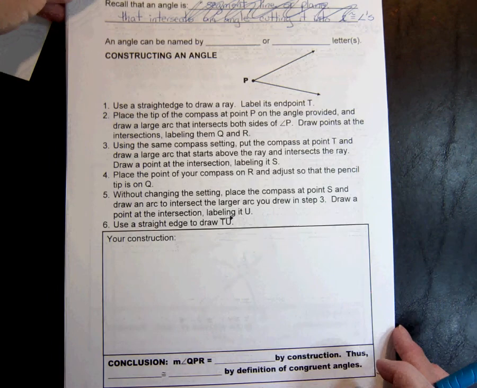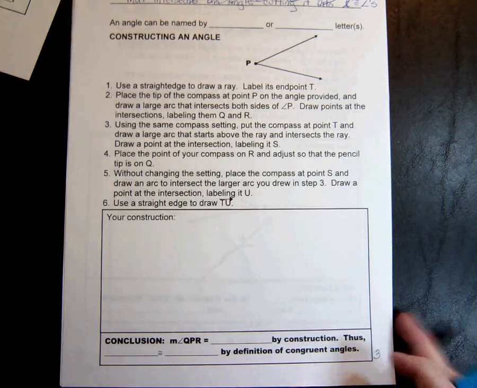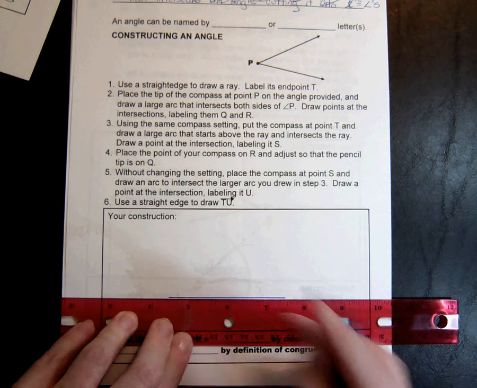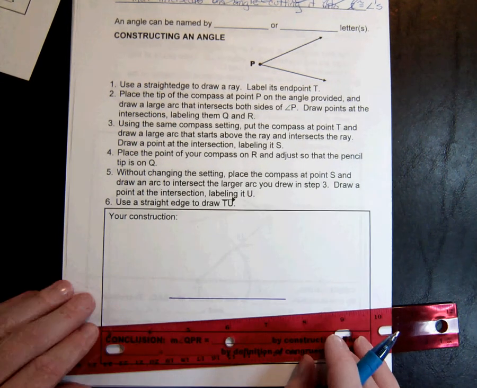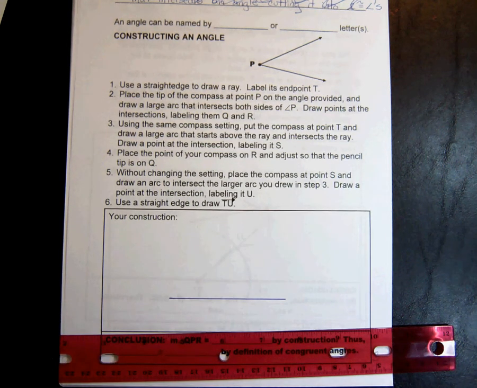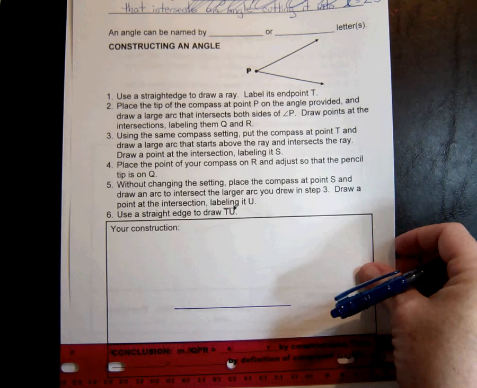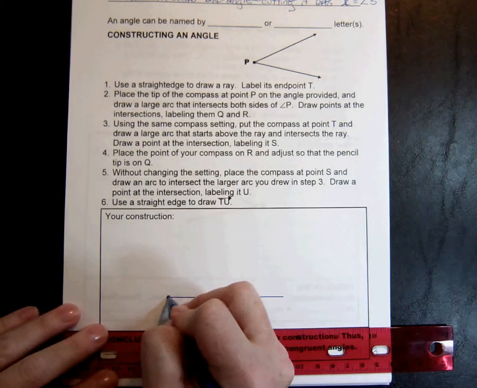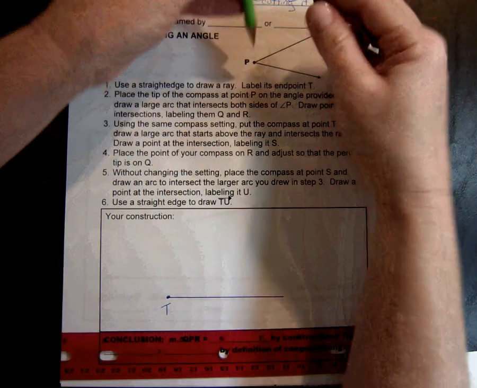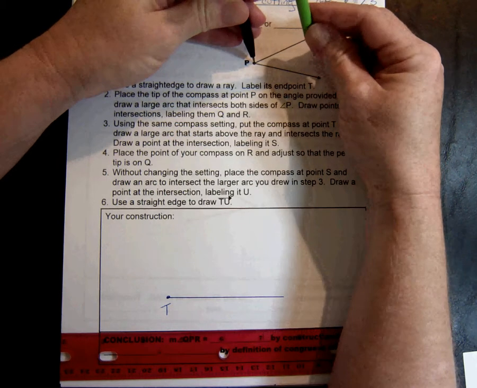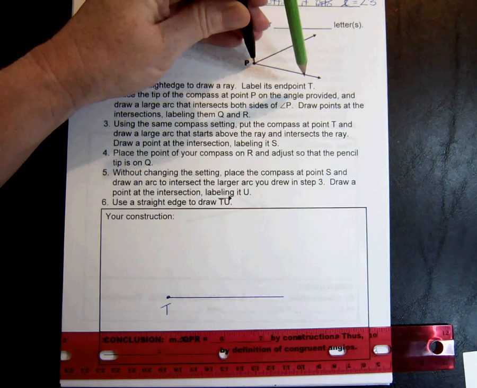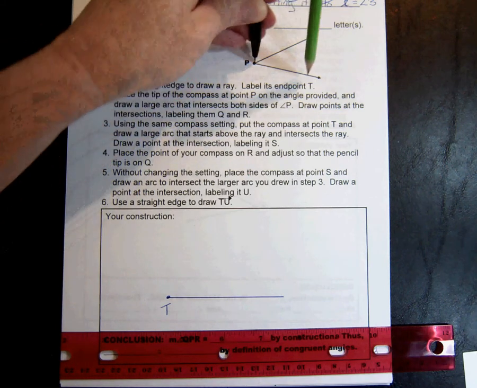Using a straight edge, draw a ray and label its endpoint T. Place the tip of the compass at point P, so that's going to be back up here, on the angle provided, and draw a large arc that intersects both sides of angle P, and draw points at the intersection and label them Q and R. So you want to make sure you adjust it so that you're inside these two lines.